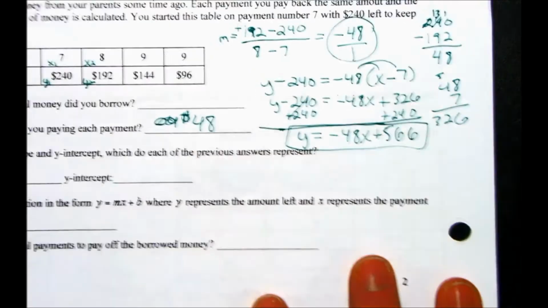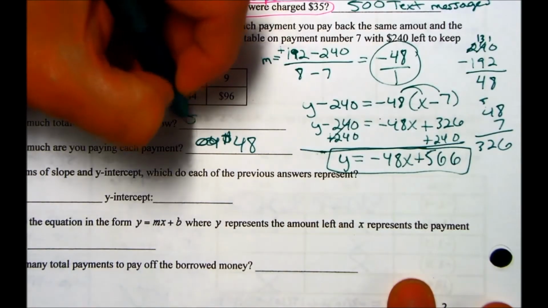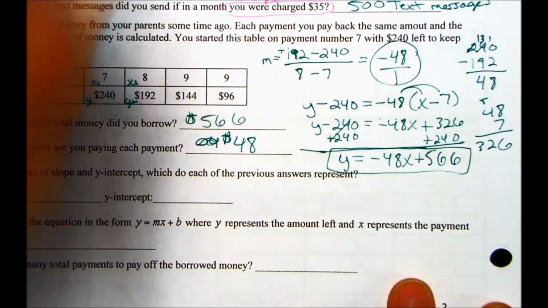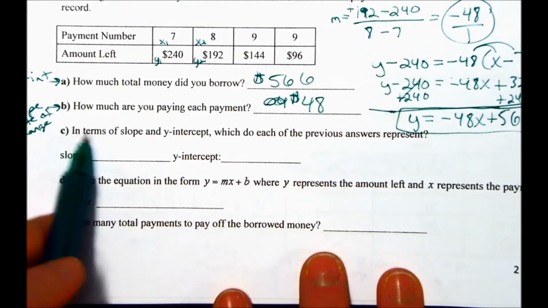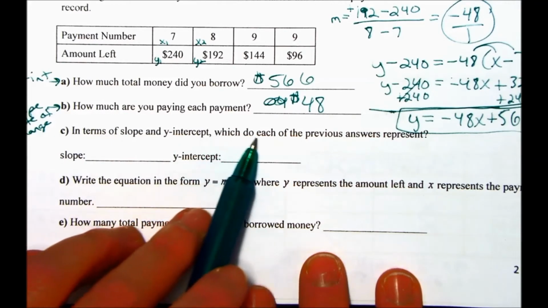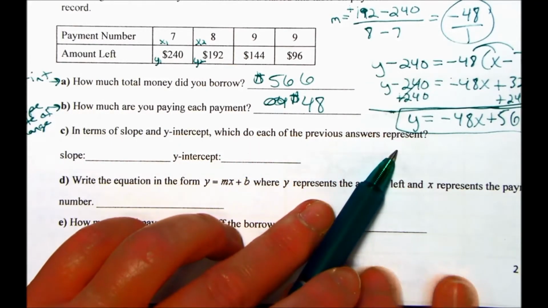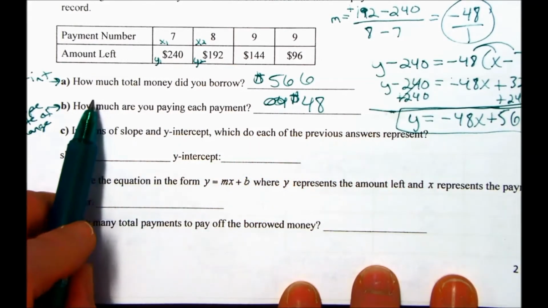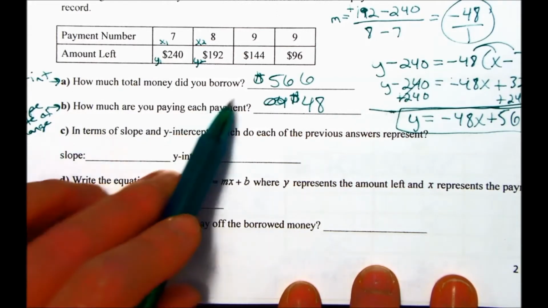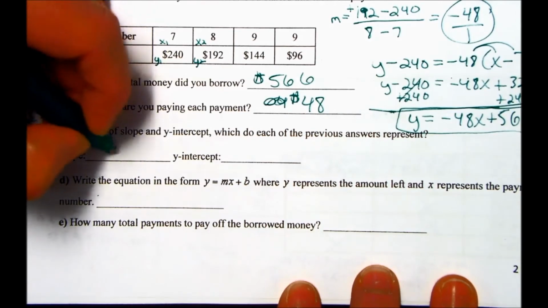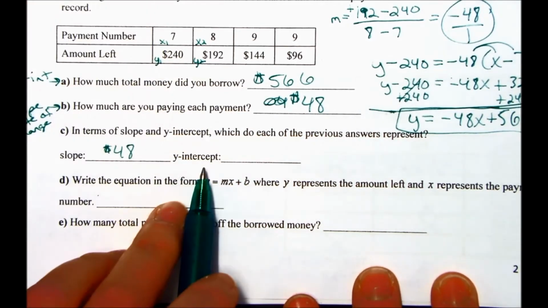So I borrowed $566. And I'm paying back $48 each payment. So in terms of slope and y-intercept, which do each of the previous answers represent? So we already kind of talked about that. So which one represents the slope? The $48. Which one represents the y-intercept?